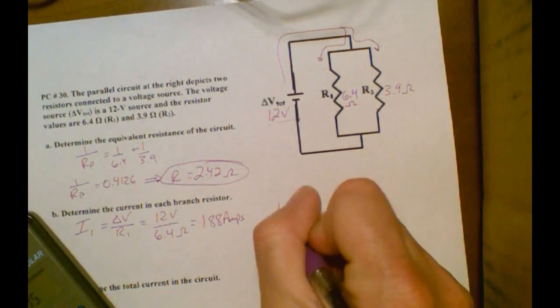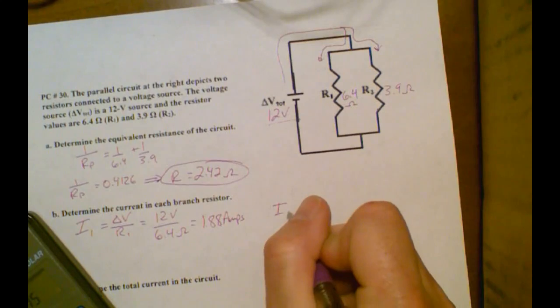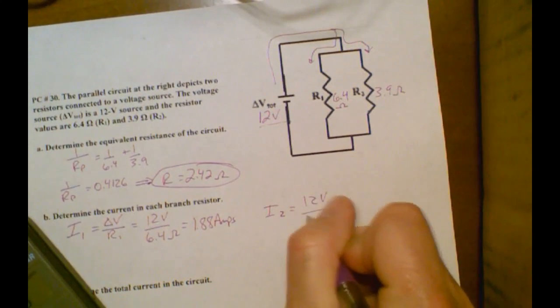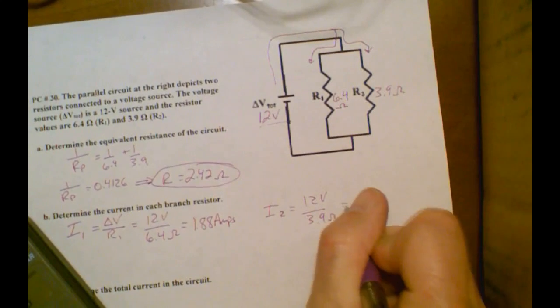The current through the second resistor, 12 volts over 3.9 ohms.